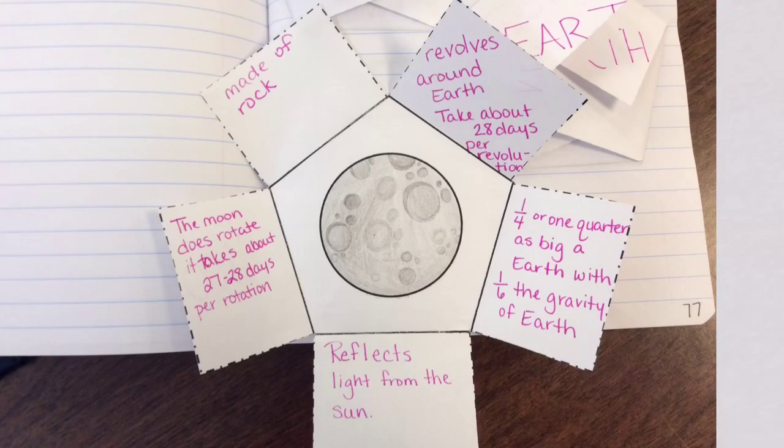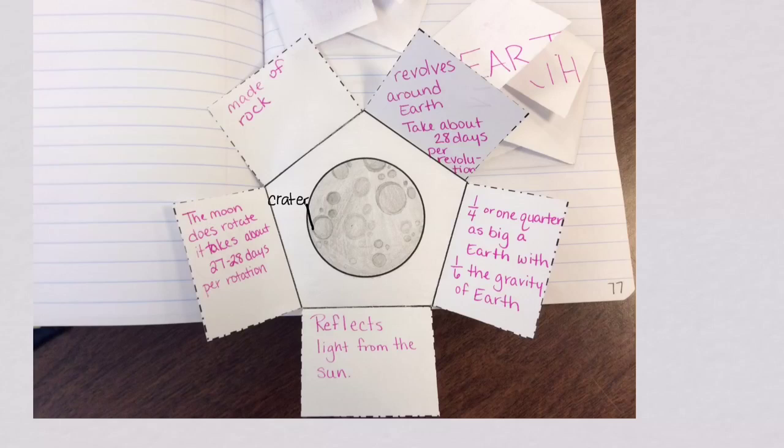Then open up your moon flap. You're going to color it gray, and you can darken in the circles on it. Those are craters. If you want to label it, you can. The moon is also made of rock. It revolves around the Earth, and it takes about 28 days per revolution. It is 1/4 as big as Earth, with 1/6 of the gravity. It reflects light from the sun. It does not actually shine on its own.